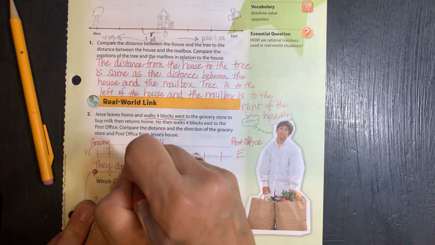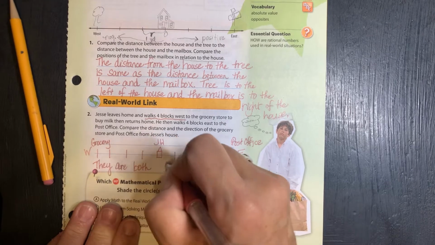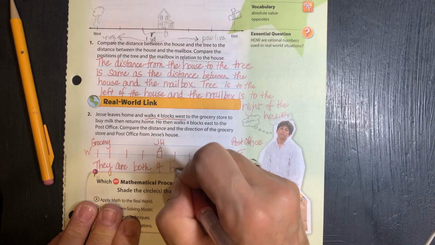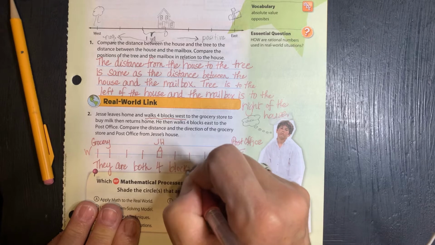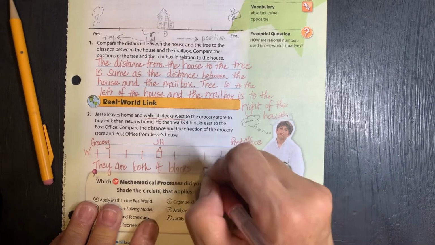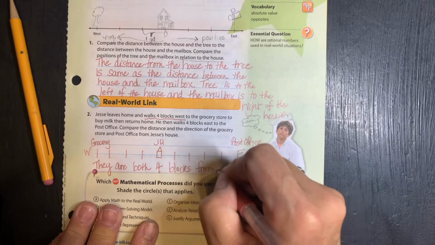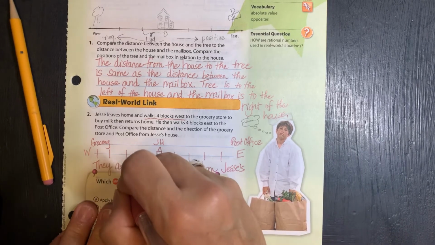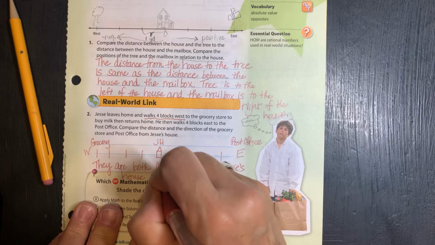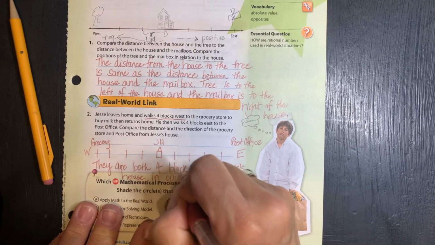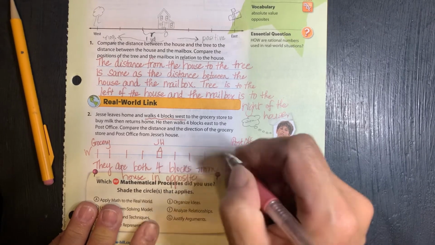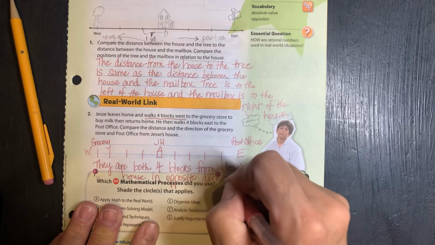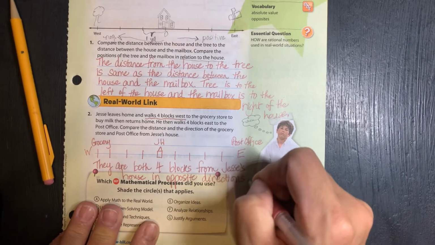So they are both 4 blocks from Jesse's house in opposite directions. Sorry guys, I ran out of room to write.